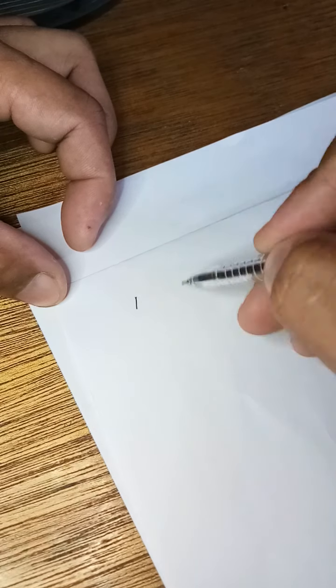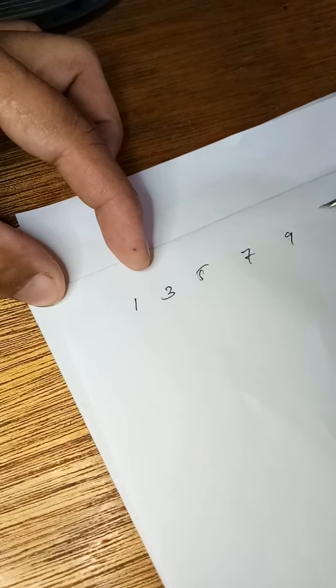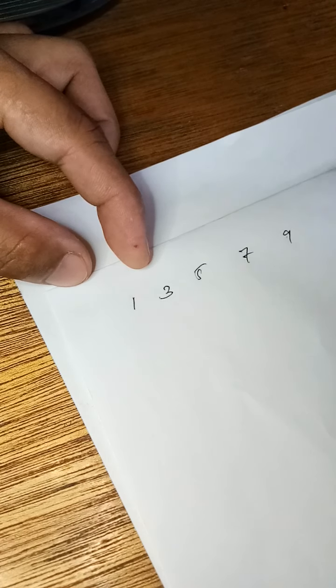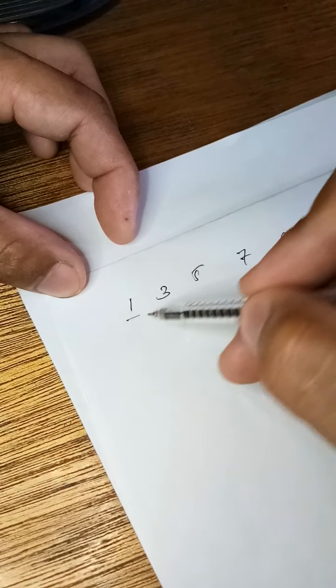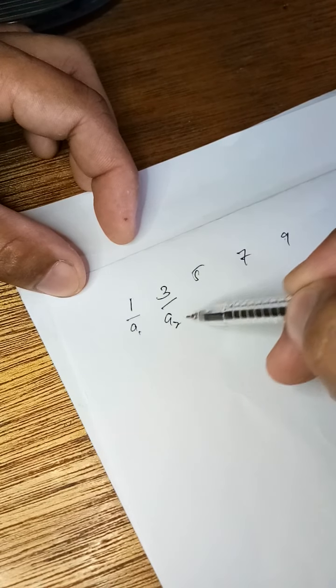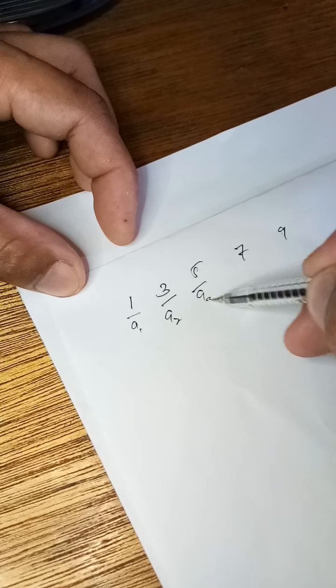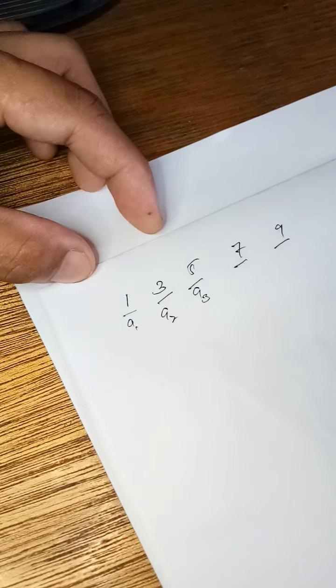We have 1, 3, 5, 7, 9. In this sequence, 1 is our a sub 1 or the first term, 3 is the a sub 2 or the second term, and we have a sub 3 or the third term, so on and so forth.